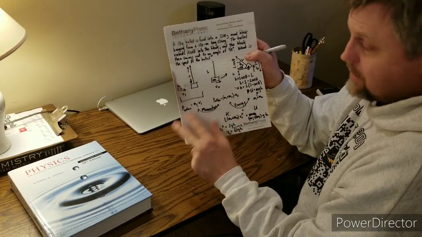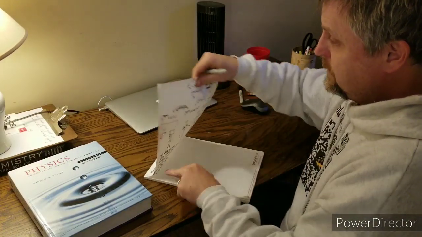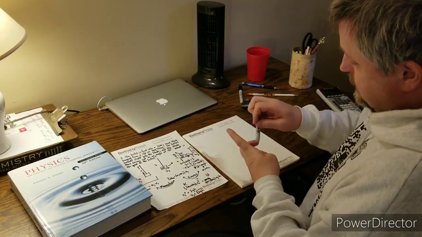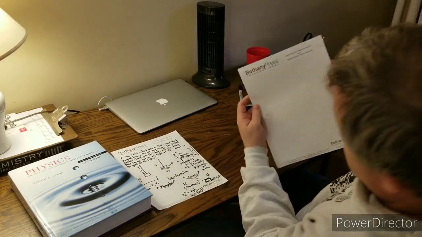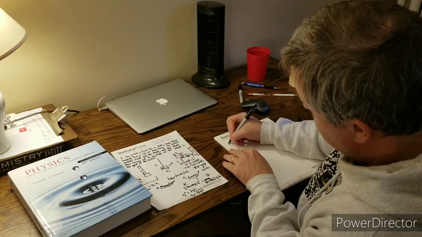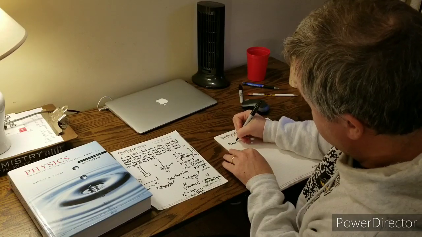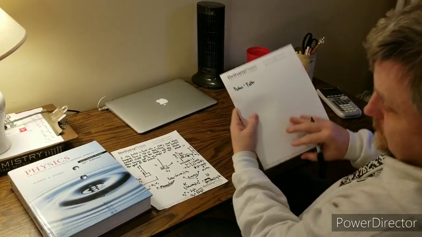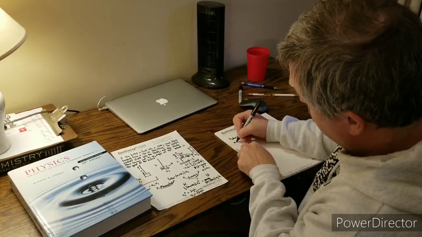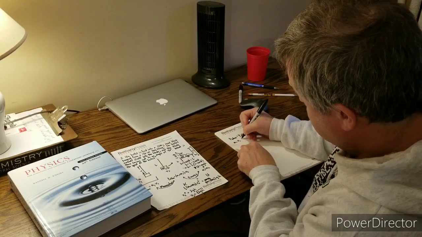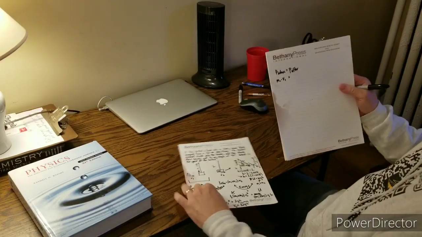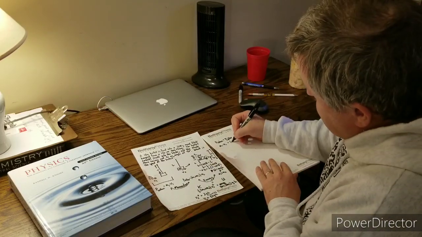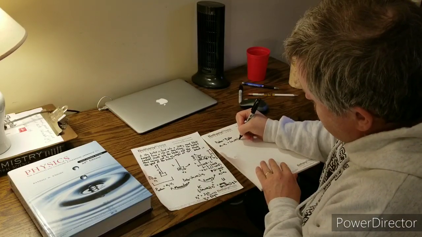Now we're going to go to momentum, and it'll get too confusing on this, so we're going to go to another sheet. The conservation of momentum says that momentum before equals the momentum after, which is M1 times V1, the momentum before from our picture over here, equals M1 plus M2 times V2.